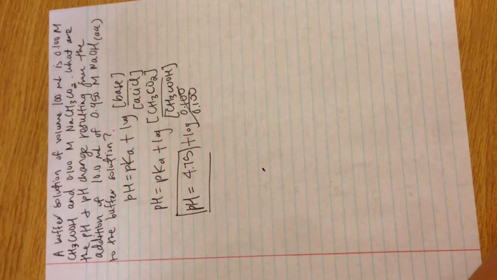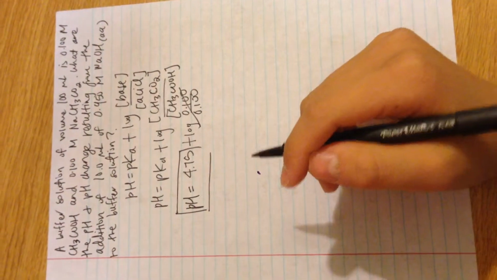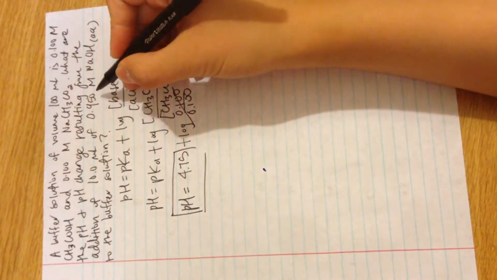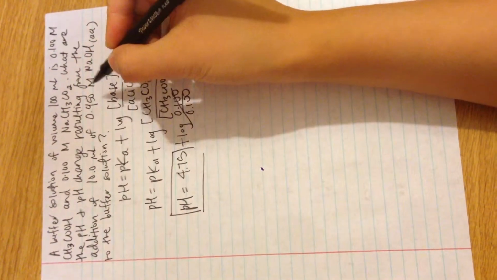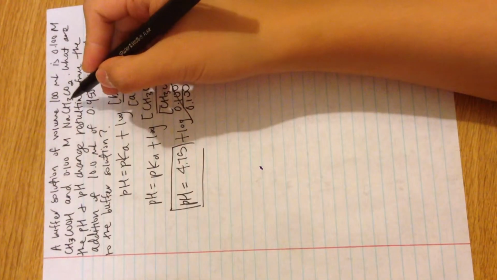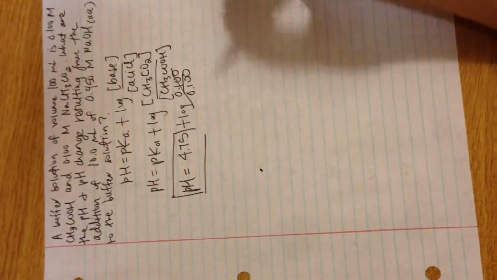Then, when you're solving for the pH change, you're going to be adding 10 milliliters of 0.95 molar NaOH. The first thing you do is solve for the amount of CH3COOH, and then you subtract this amount from that, and you'll do the same for the anion of the salt, which is the conjugate base.